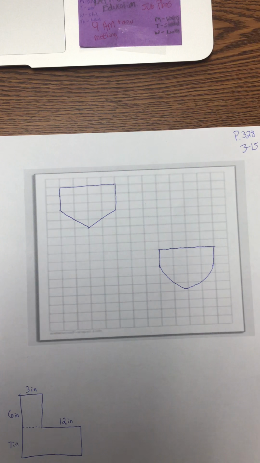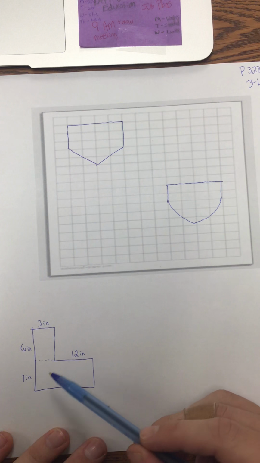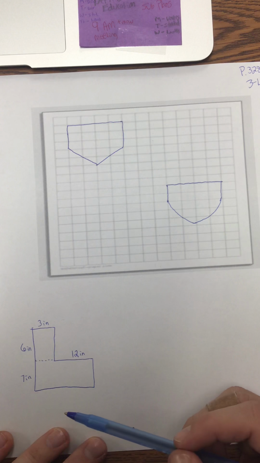Lesson 8.2 is on finding the perimeter of composite shapes. Now, a composite shape is kind of like the combination of a couple shapes put together, okay? Kind of like in this example, all right? We have a combination of two rectangles put together.